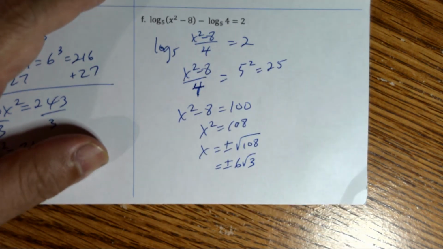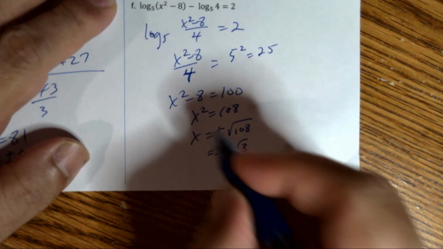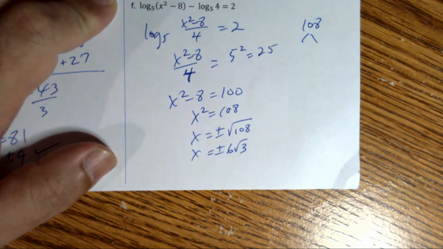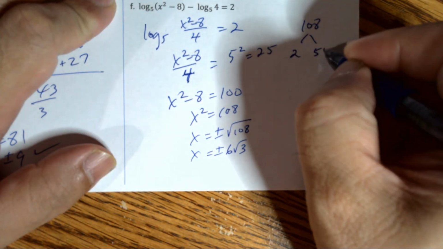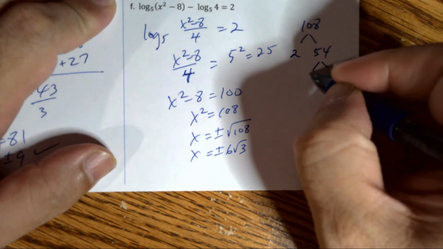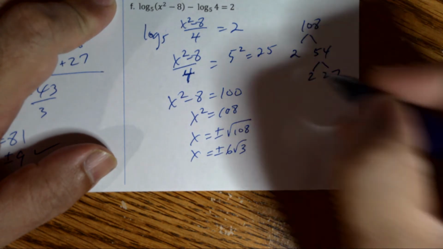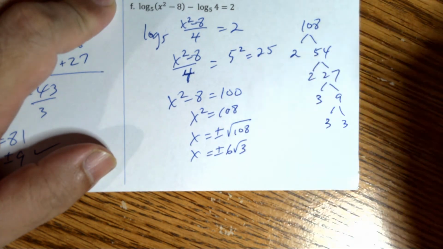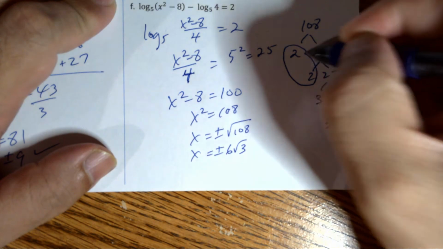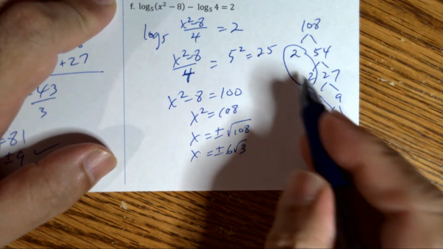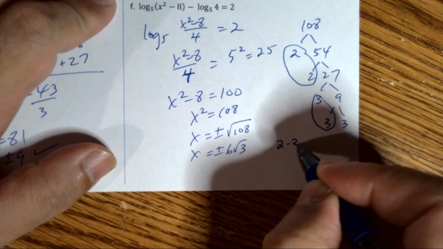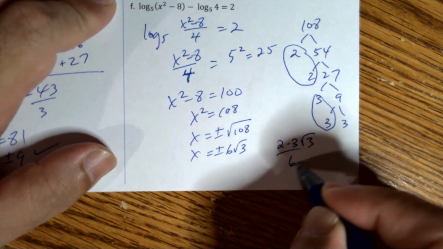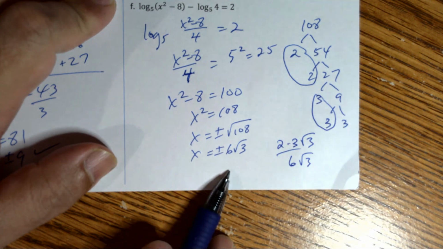A little reminder of how to get that plus or minus 6 root 3. You take 108, you factorize it. 108 is 2 times 54, 2 times 27, 3 times 9, 3 times 3. So there's a pair of 2's and a pair of 3's. So 2 comes out, 3 comes out. You have a leftover 3, so that's square root of 3. So the 2 times 3 is 6, and that's why it's plus or minus 6 root 3.